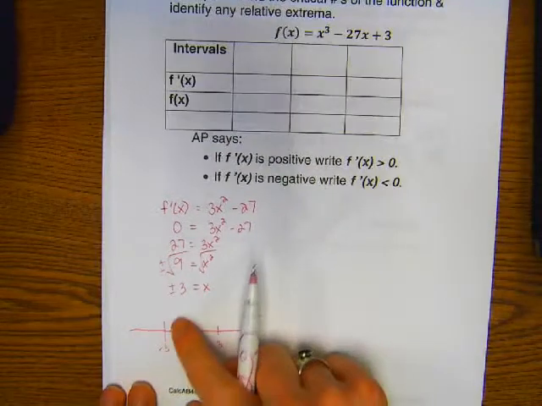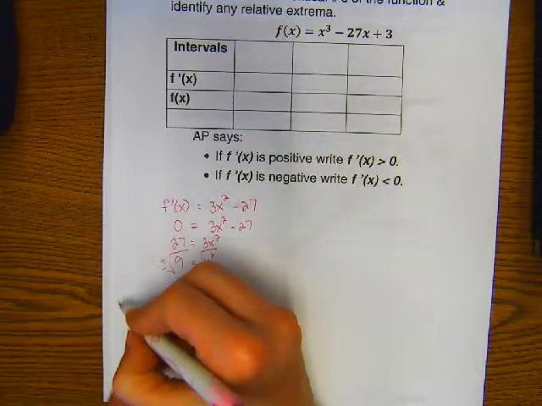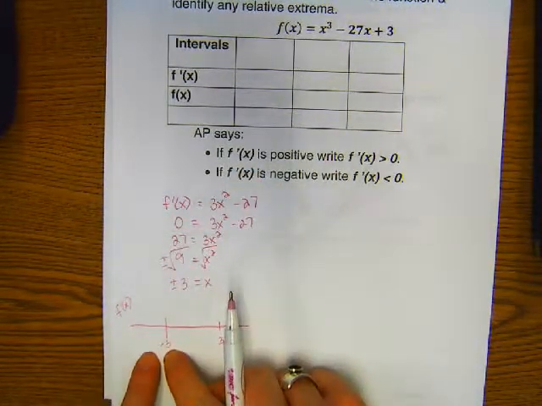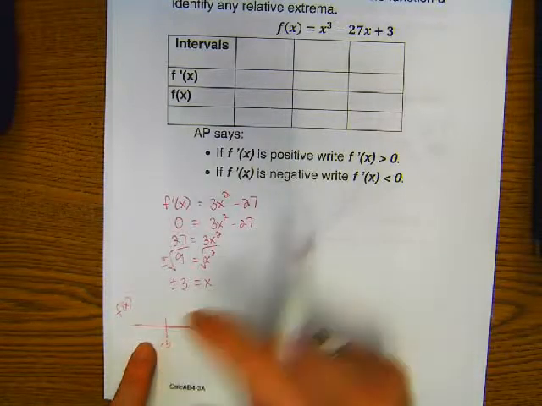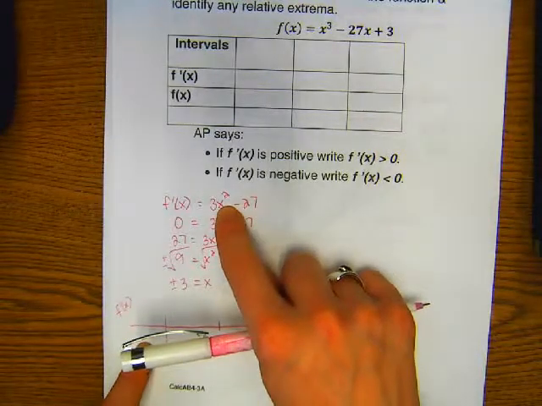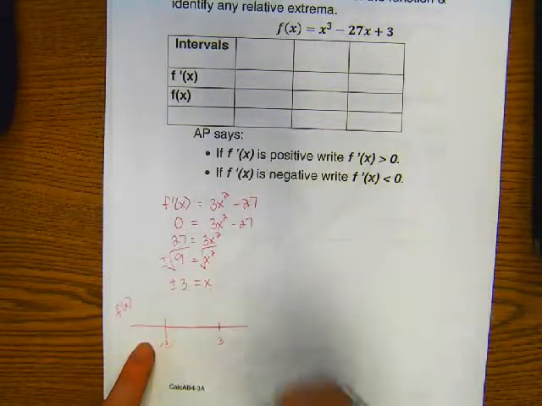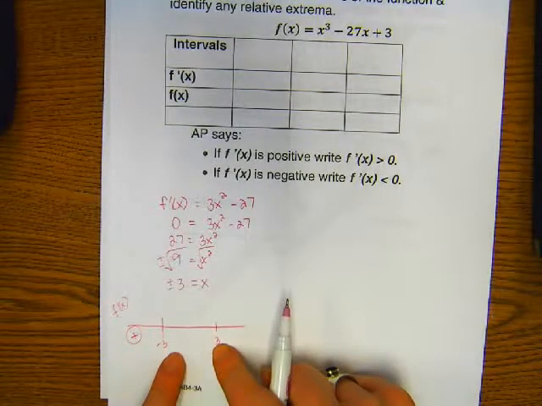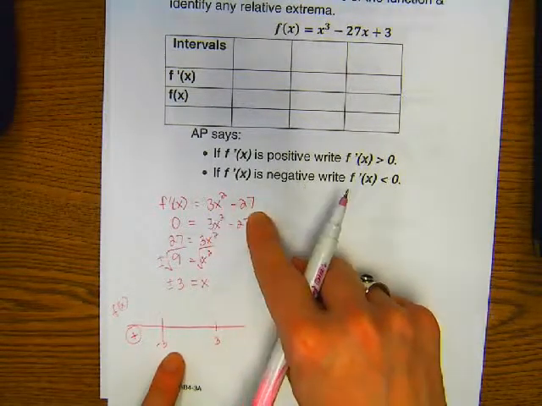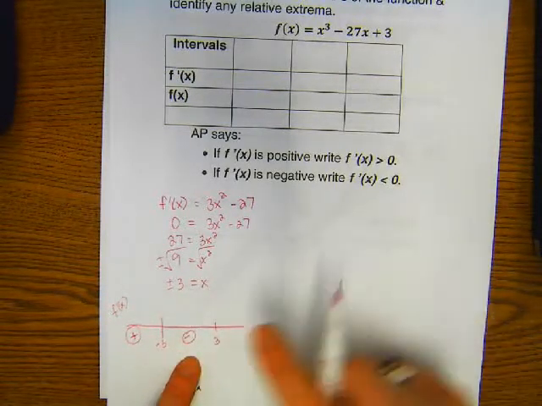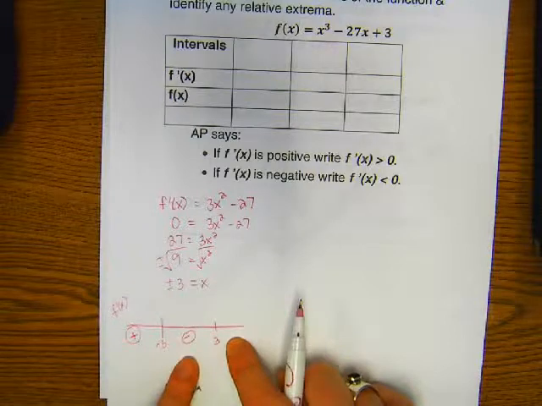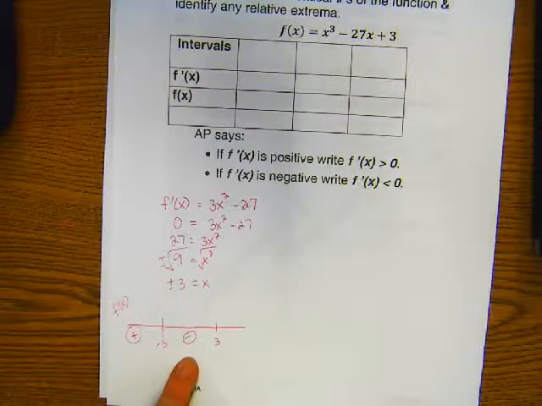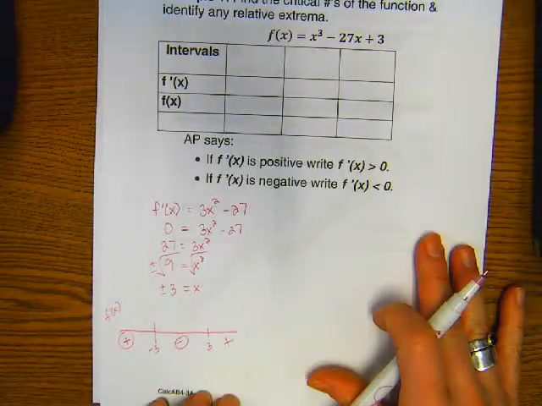I am doing this for simply the derivative, trying to figure out if it's positive or negative. If I pick something to the left of negative 3, for instance negative 4, and put it in here, negative 4 squared times 3 minus 27 is going to be a positive number. Between negative 3 and 3, I will pick 0. If I put 0 in for x, minus 27 is going to be a negative number. And to the right, let's say I put positive 4 in and square it. I don't have to find the exact value, I'm just looking at the sign.